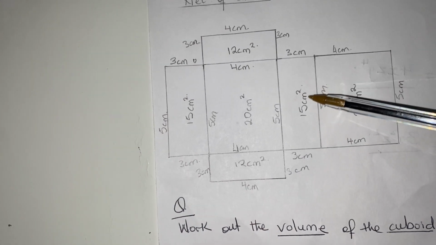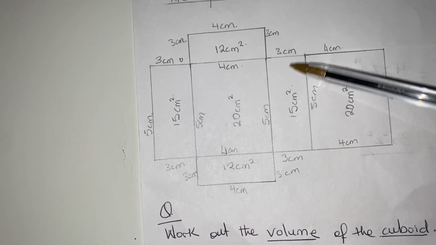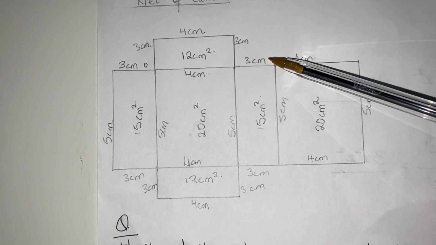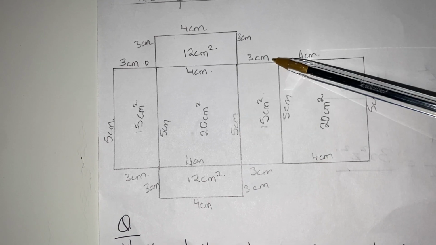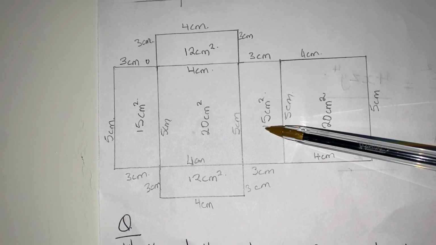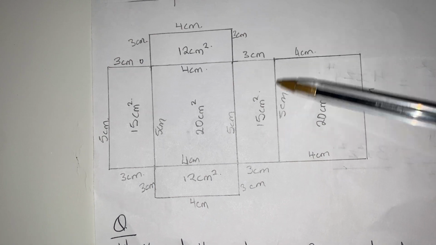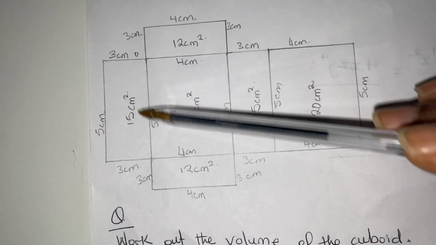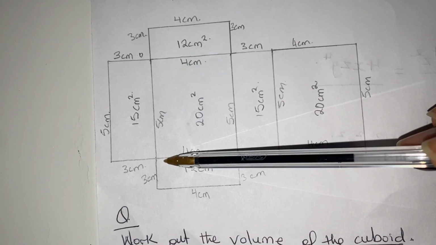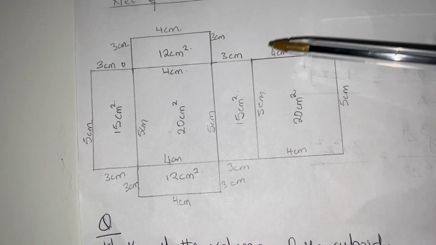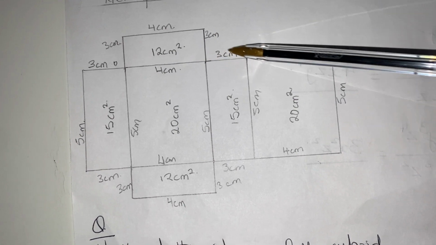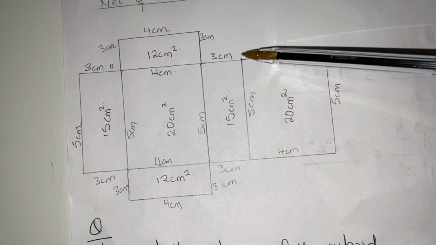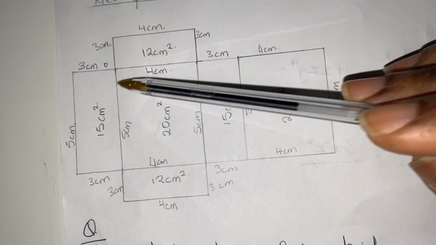Now if you use 5 and 3, so this is where your knowledge of factors comes in, then you can get 5 times 3 equals 15 centimeters squared. So I'll go by 5 here, 5 there, 5 there, and 5 there. All those I labeled them. So now 5 times 3 will give me 15. So I've found the length and the height.